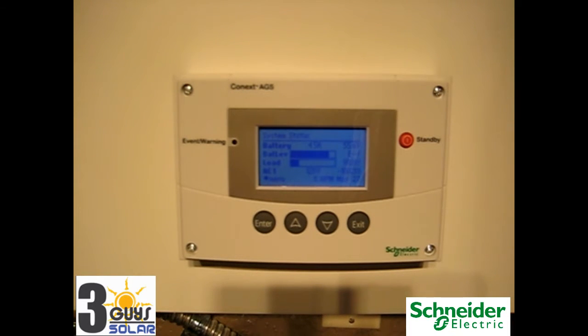This is a brand new system, and in a brand new system, for the first 180 minutes or 3 hours, it will automatically charge the batteries at an absorption rate to charge them to a full percentage. So currently we have a little bit of energy going in. Normally we'll see some energy a couple times every hour, to keep a trickle charge.